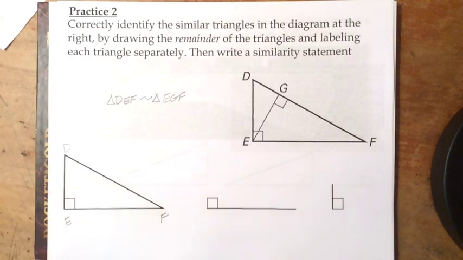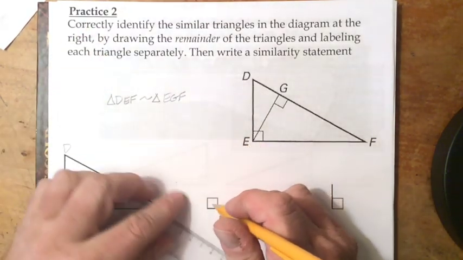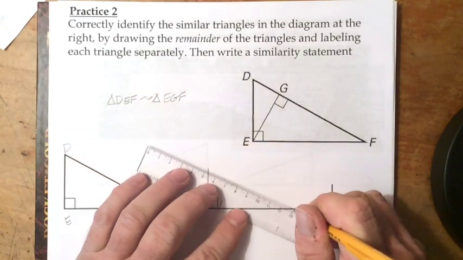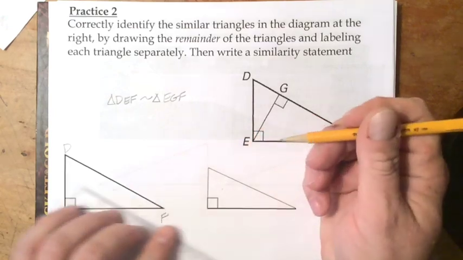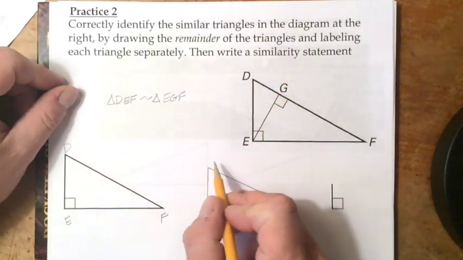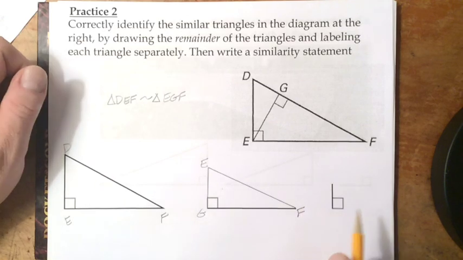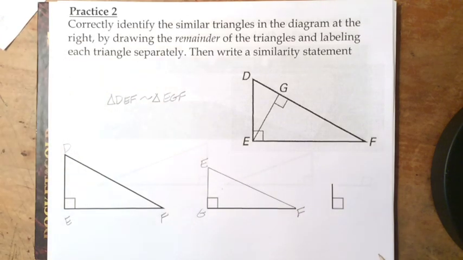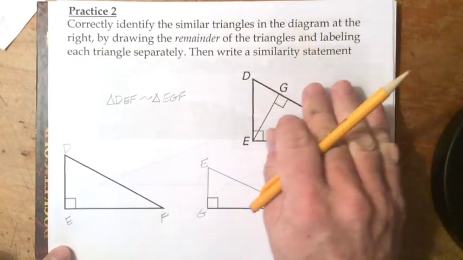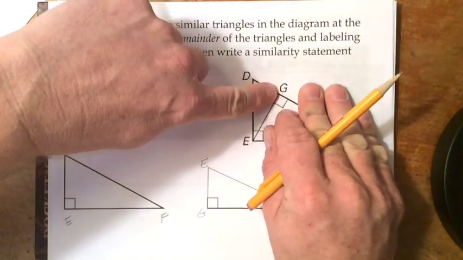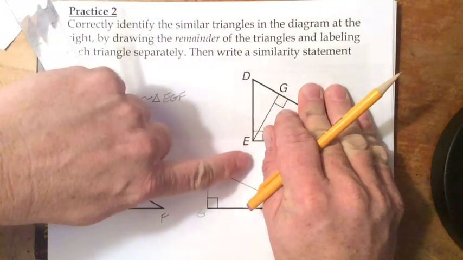So finishing out this triangle, we draw the short leg and the long leg. And so again, this is triangle EGF. Then the smallest right triangle, right here, starting with the shortest leg, DG, and the long leg, GE, and then back over on the hypotenuse, ED.